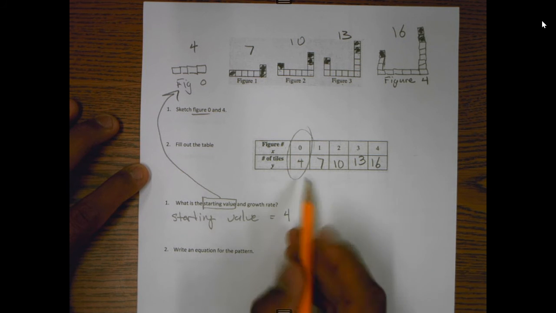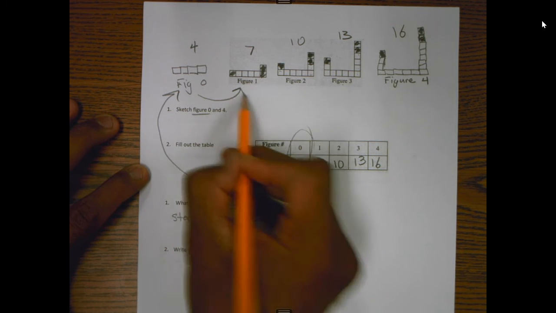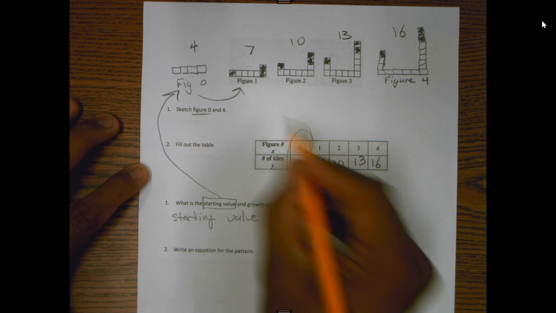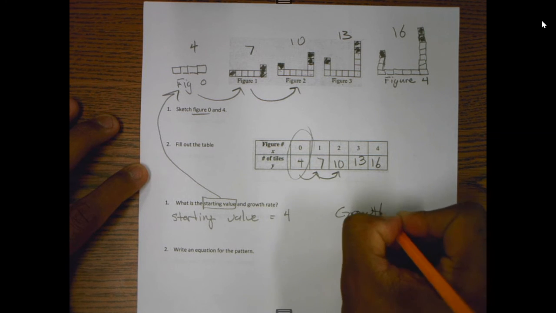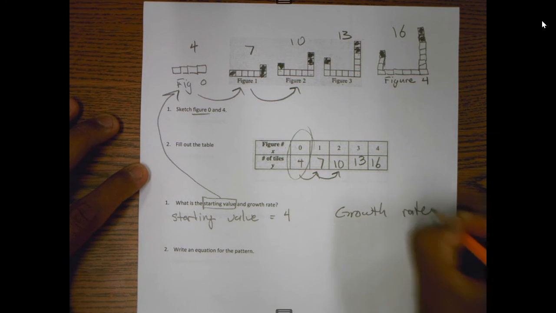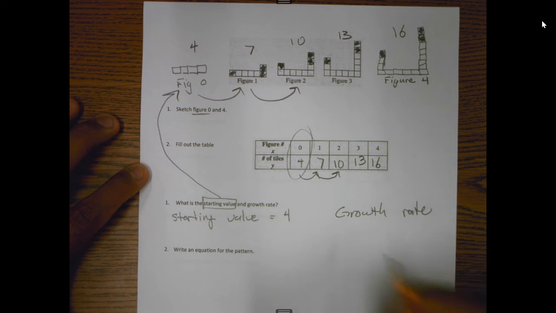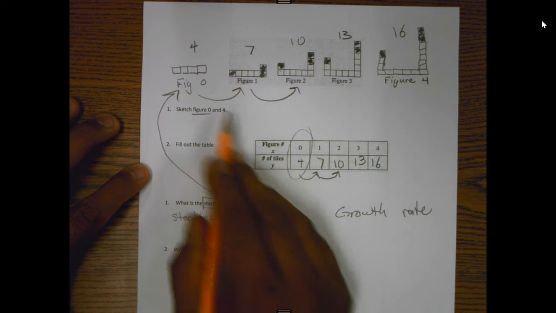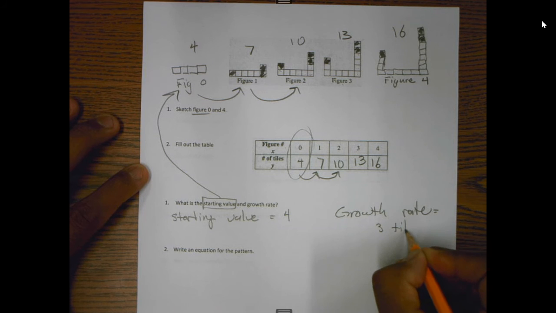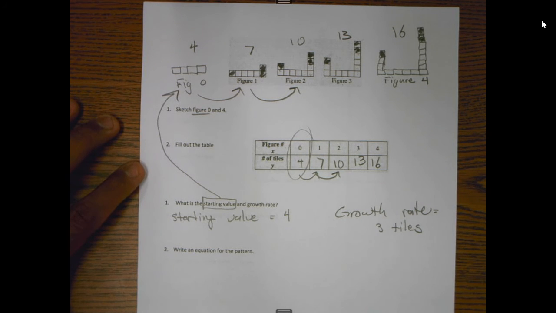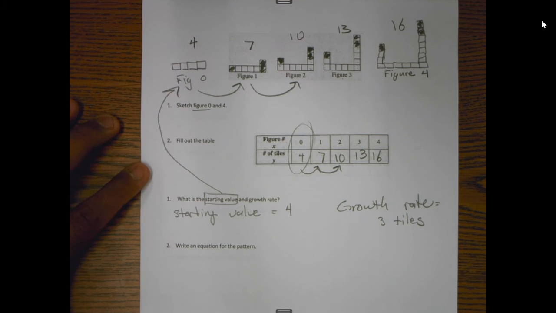The next thing I want to know is how does it change? How do I change from this figure to this figure, and from this figure to this figure? How is it changing every single time? That's going to be my growth rate. In this case, you can see it is going up by 3 tiles. So that can describe our pattern: you start with 4 tiles and you go up by 3.